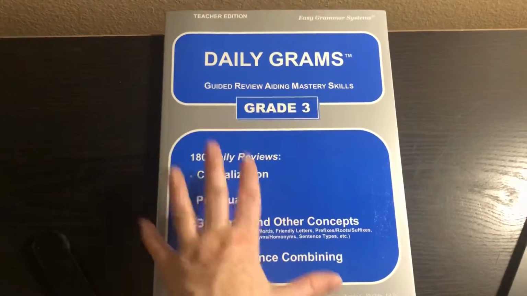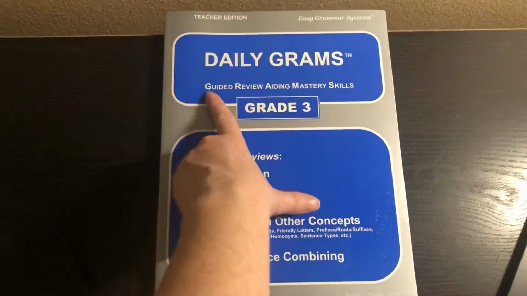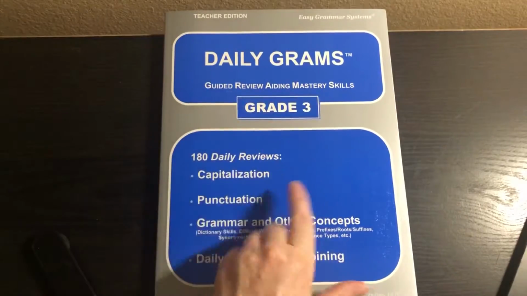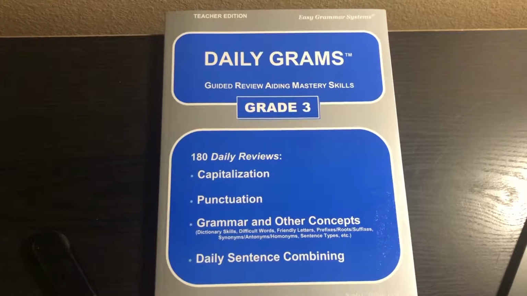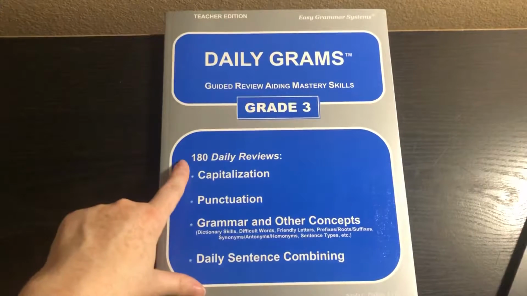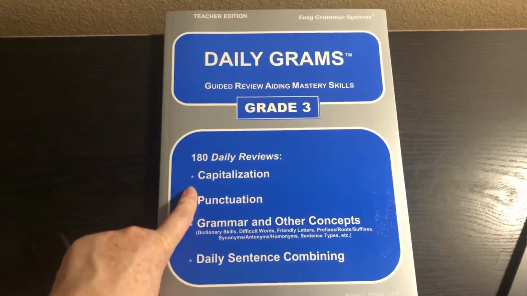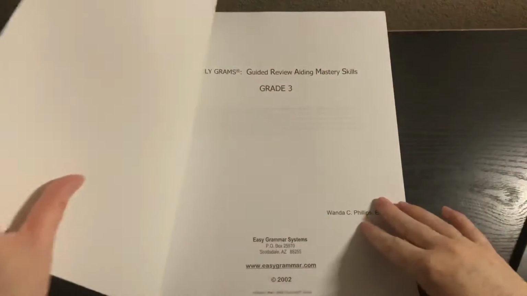Now, Daily Grams is not intended to be used for instruction. It is guided review aiding mastery skills. However, the third grade program is one of their programs that actually does include more instruction than the other grade levels. So this is 180 daily reviews that includes capitalization, punctuation, grammar and other concepts, and daily sentence combining.